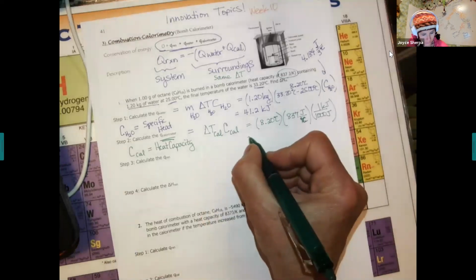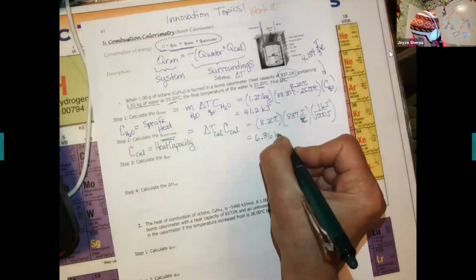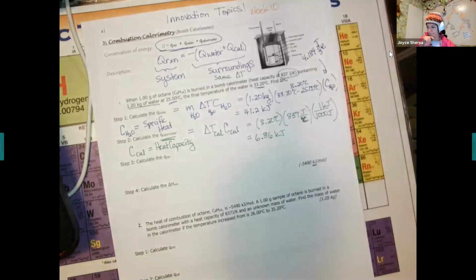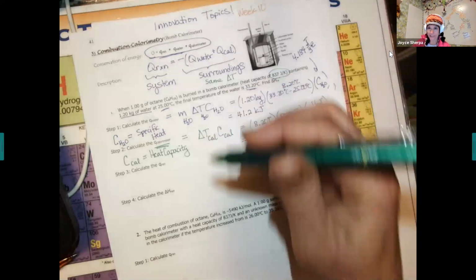And this number is 6.86 kilojoules. Okay. So I'm breaking it into steps. I guess I did that on this one too, because I've learned over the years that for most students, doing it stepwise really helps them, especially the first time.